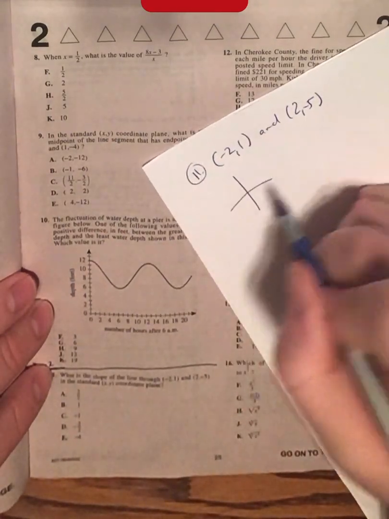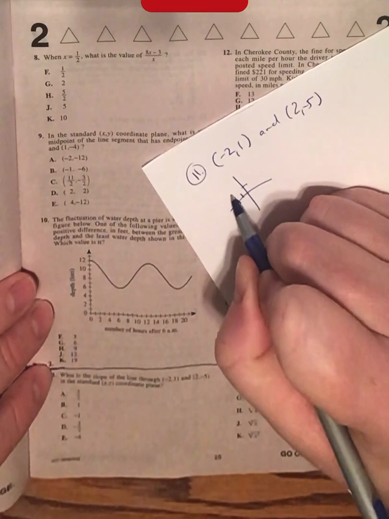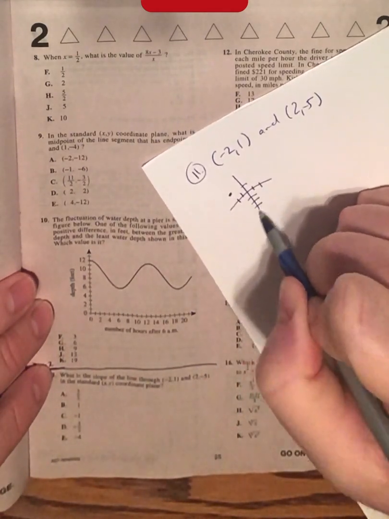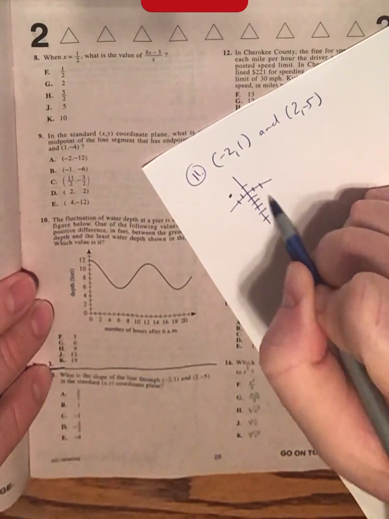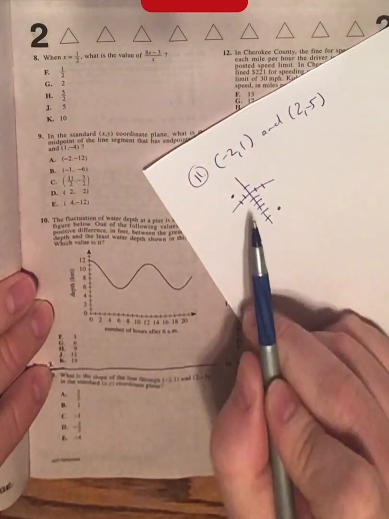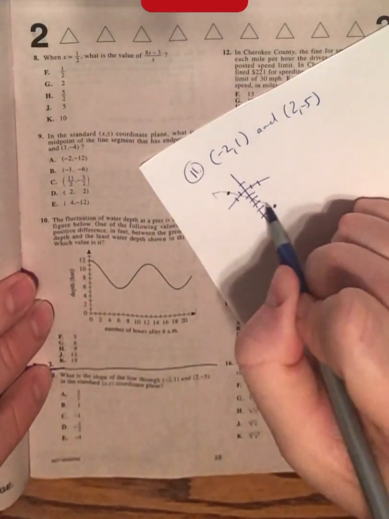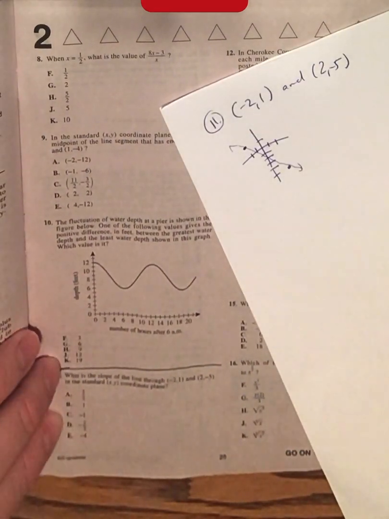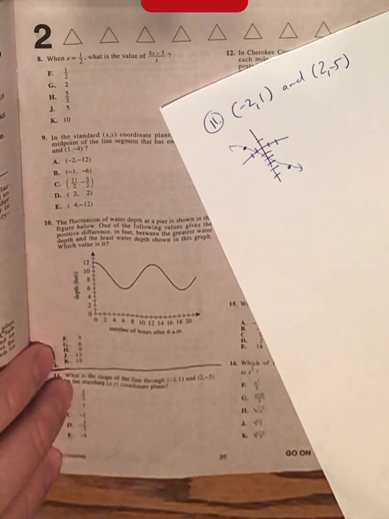Some of you might want to start this one by kind of doodling, plotting the 2 points. From left to right, that slants downward, so I'm liking one of these 3 that has a negative answer.